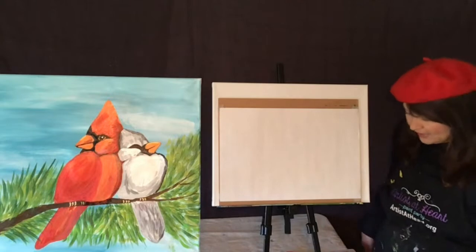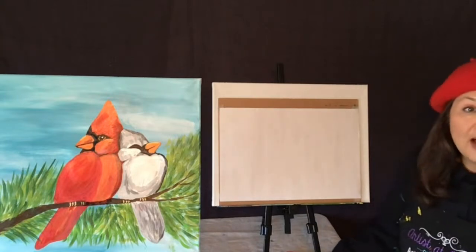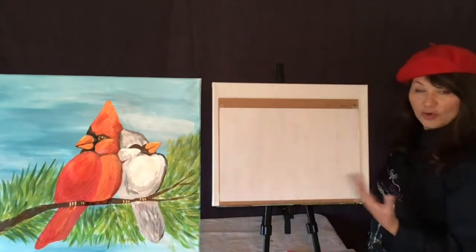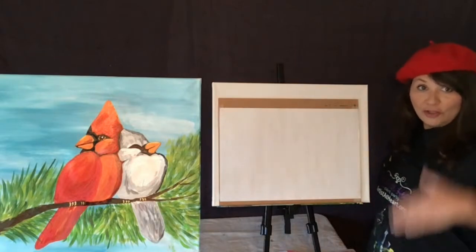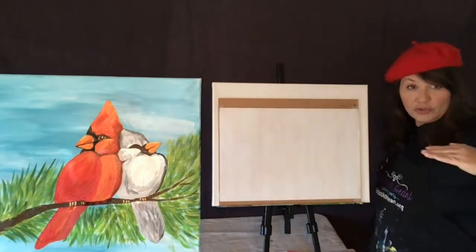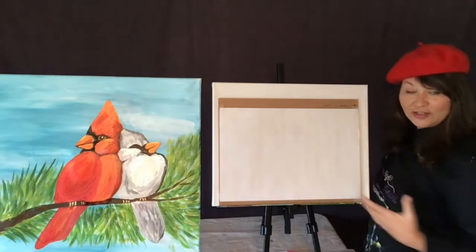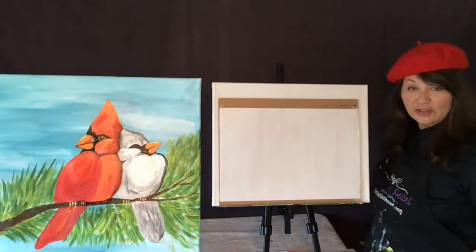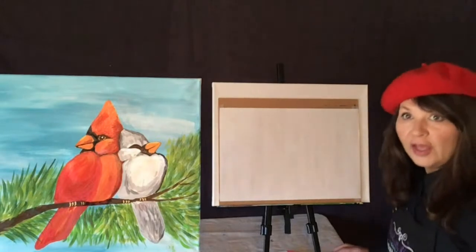So let's start with the practice copy. All right, my format is going to be horizontal. This picture you can do either way. You can make it vertical or in portrait style, or you can do landscape horizontal. It just depends on how much of the branch and the leaves you want to see. Okay.